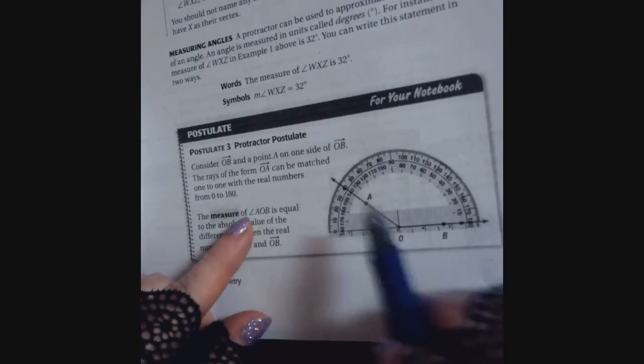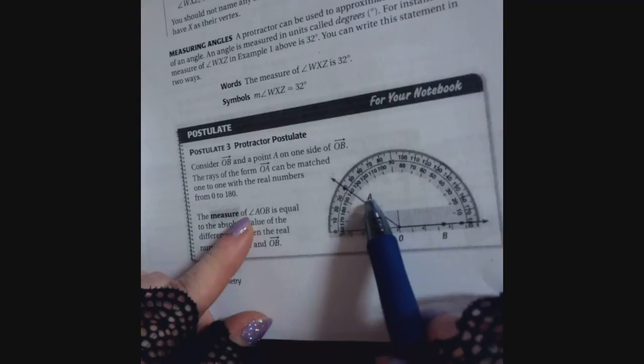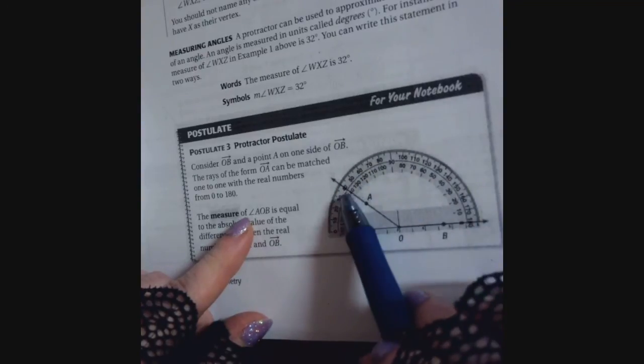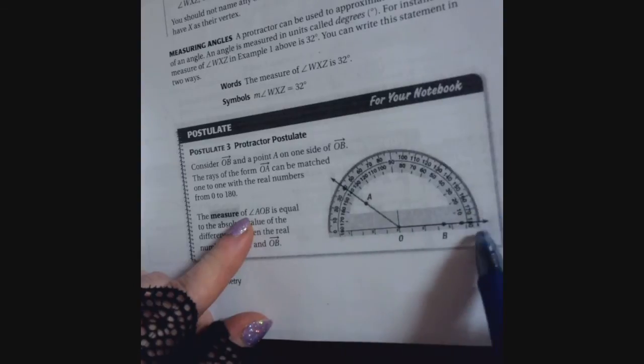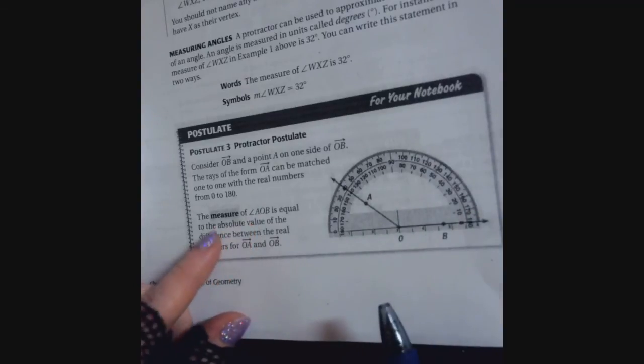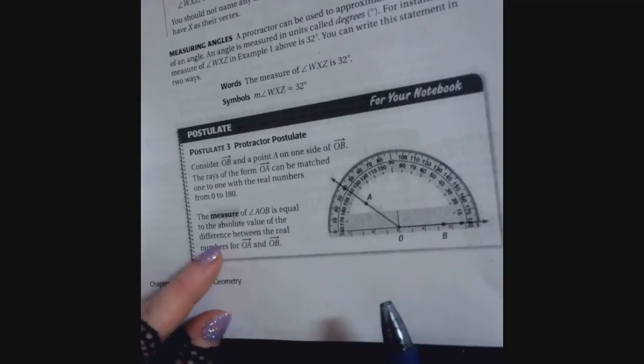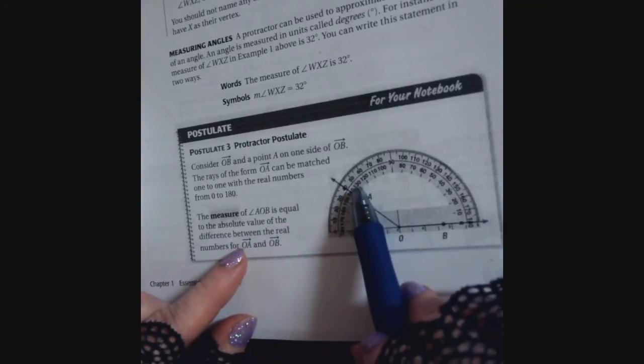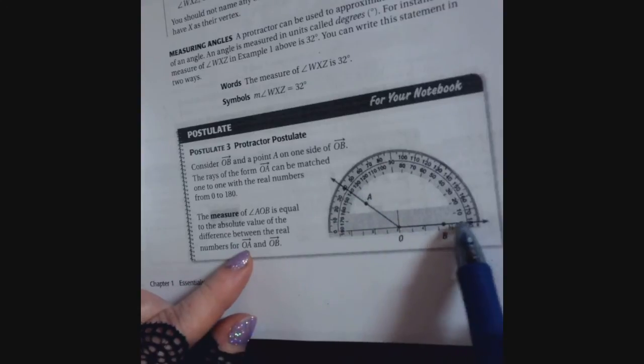So the measure of angle, always read it AOB. So you're talking about this whole measure right here. That's the angle they're talking about. Is equal to the absolute value of the difference between the real numbers from ray OA and OB.